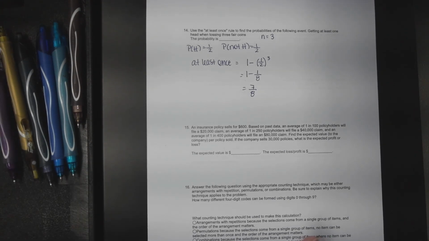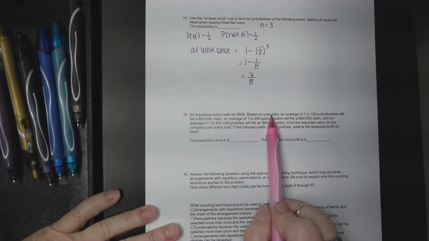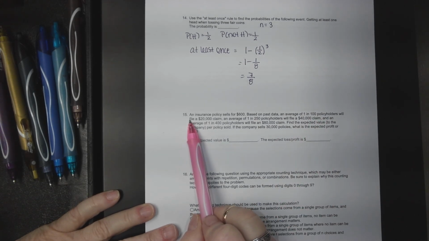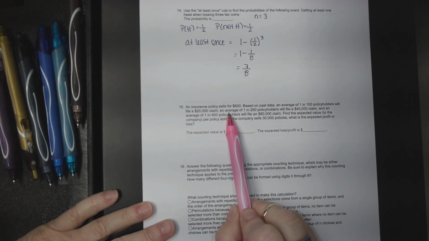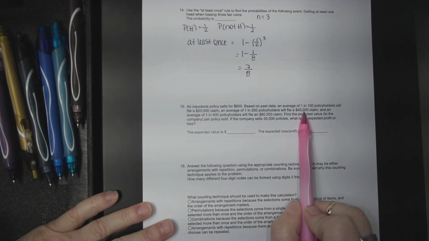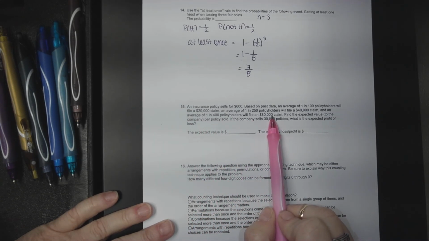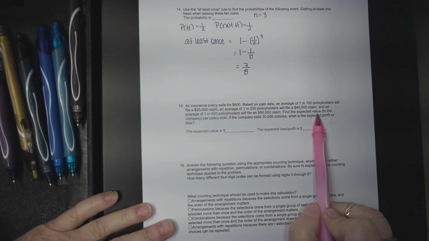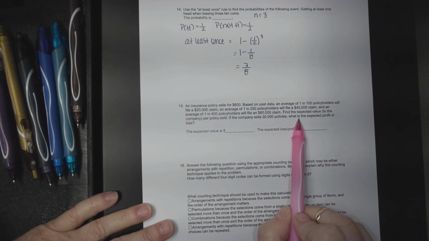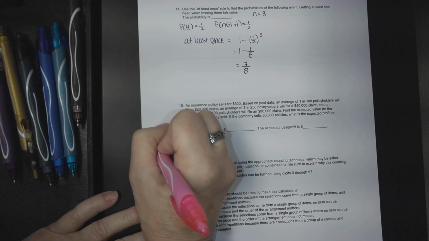Let's talk insurance now. Everybody's favorite. An insurance policy sells for $600. Based on past data, an average of 1 in 100 policies will file a claim for $20,000. An average of 1 in 250 policies will file for $40,000. And an average of 1 in 400 policies will file for $80,000. Find the expected value per policy sold. If the company sells 30,000 policies, what is the expected profit or loss? Okay. So we know expected profit.